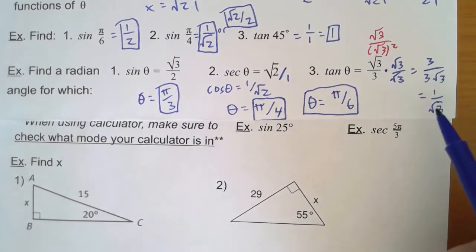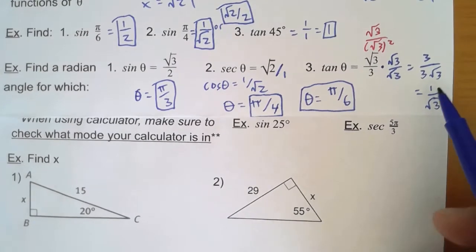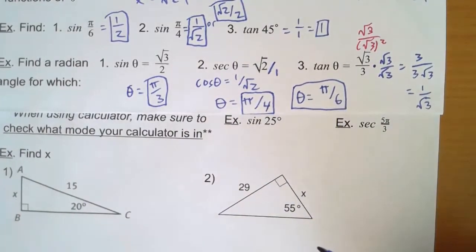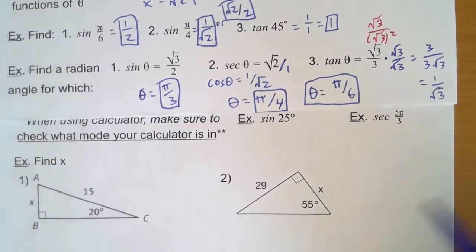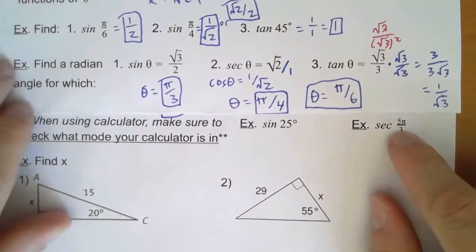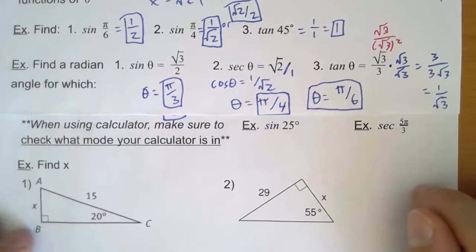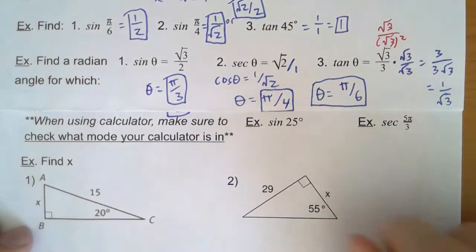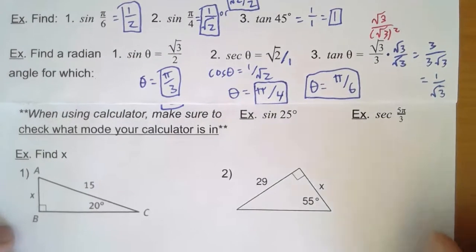And then 1 over root 3, those are sides that we have in our special right triangles. Opposite of 1, adjacent of root 3. That's the pi over 6 angle. Okay? So those are the kind of angles that we'll ask you to do without a calculator, just knowing those special right triangles.